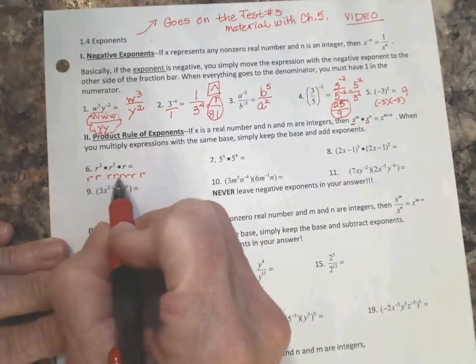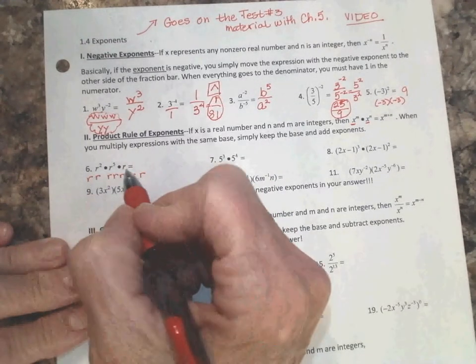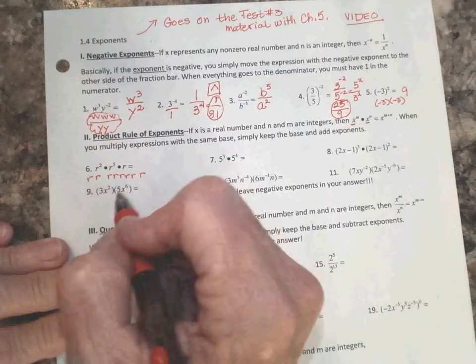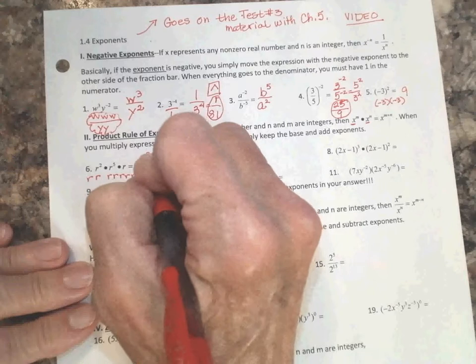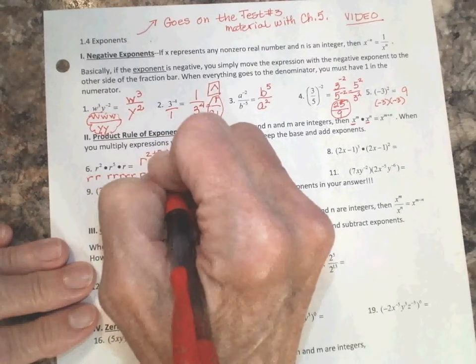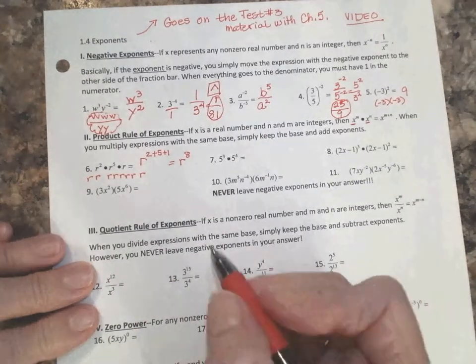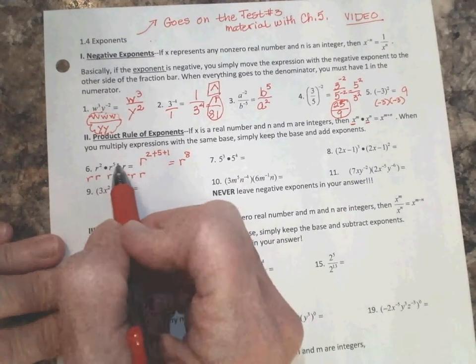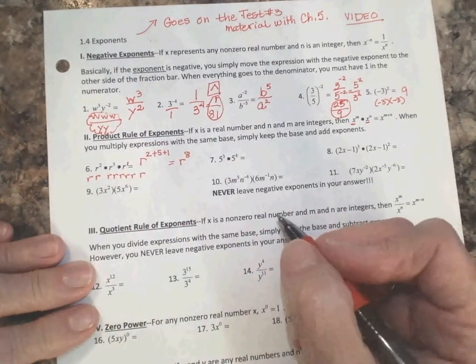So how many factors of r do we have? You simply add. That's 2 plus 5 more would be 7, plus 1 more would be 8. So my answer simplified out would just be r to the 2 plus 5 plus 1, which is r to the 8th power. So if we're multiplying the factors of r, we add the exponents, and this r has 1 on it as an exponent.